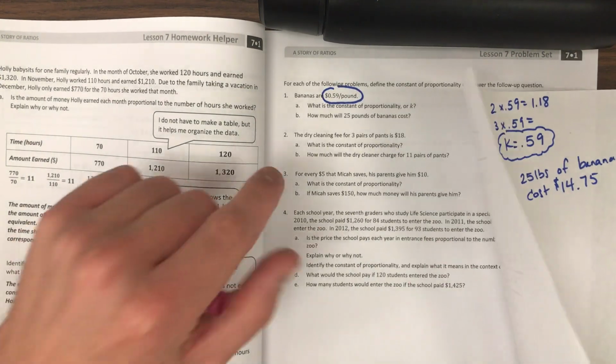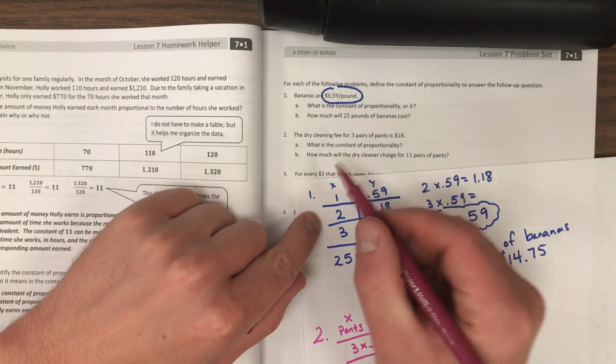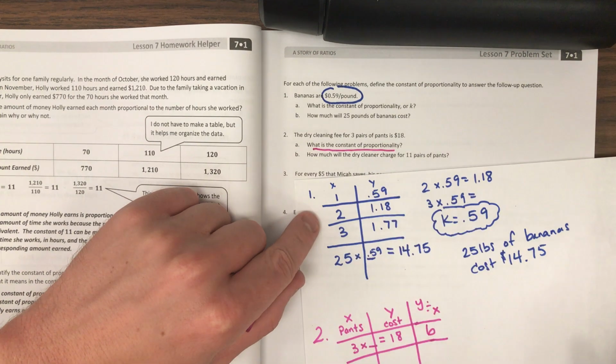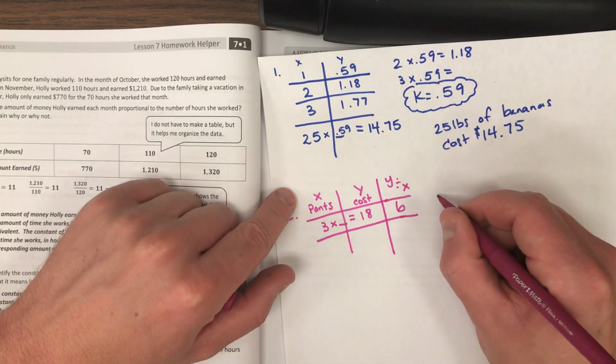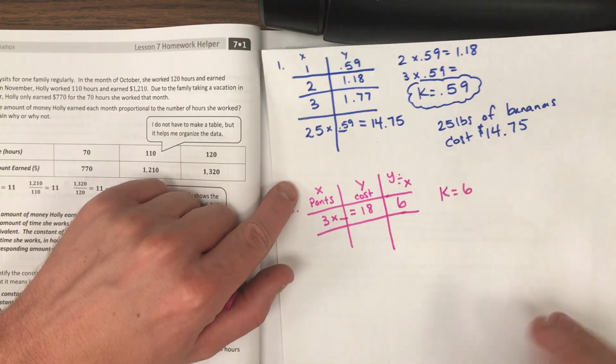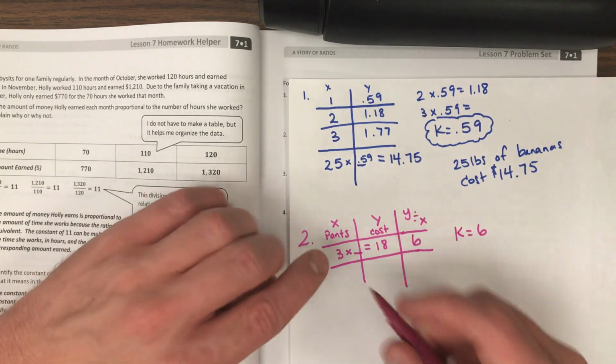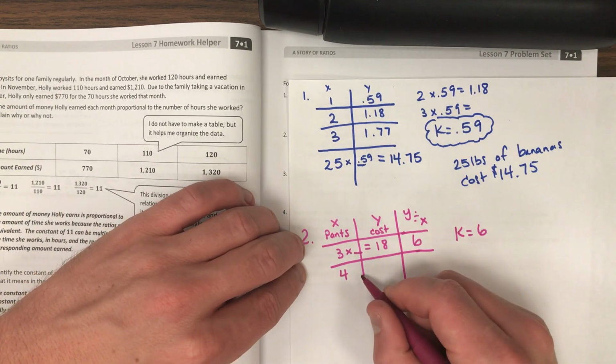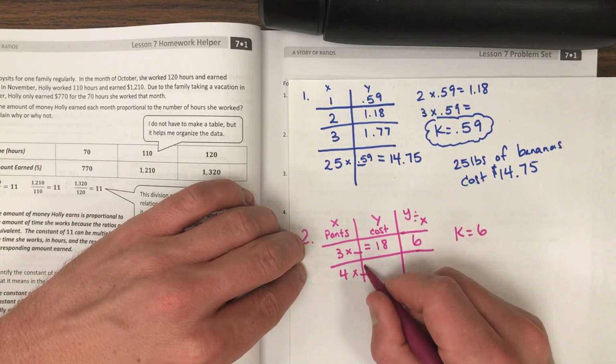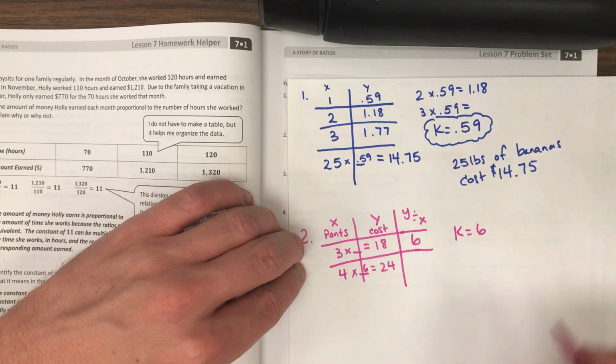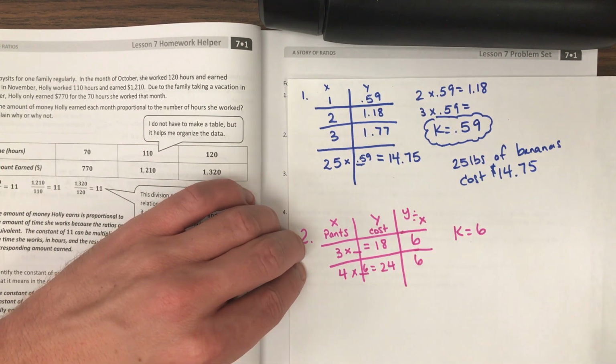And I think we're supposed to assume that this is a proportional relationship because it's asking us what is the constant of proportionality. So it has to be this number here. It's going to be 6. K equals 6. And now we could just continue this on, like 4 pants times $6 each would equal $24, right? And this would still be a 6 here in this column.